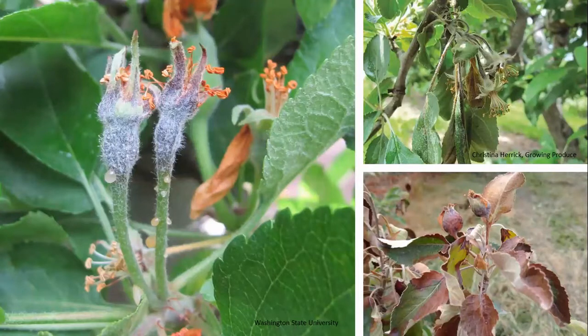In these pictures, you can see in the top right corner this wilting of the blossom as that infection starts to spread through the tree. And you can see the stems starting to darken in both the leaves as well as the flower stems. And this will spread eventually into the limb itself.